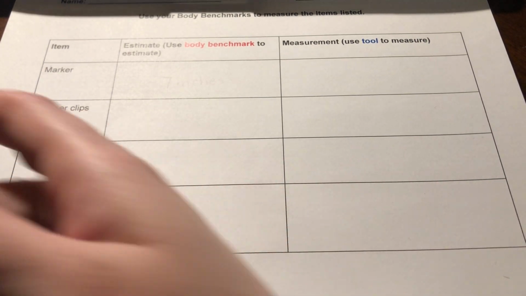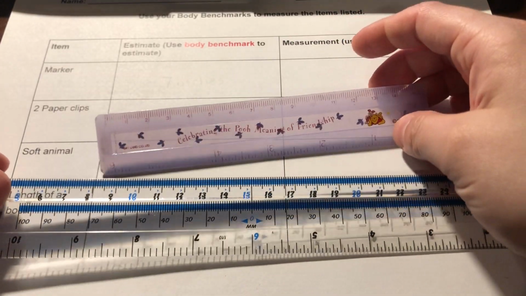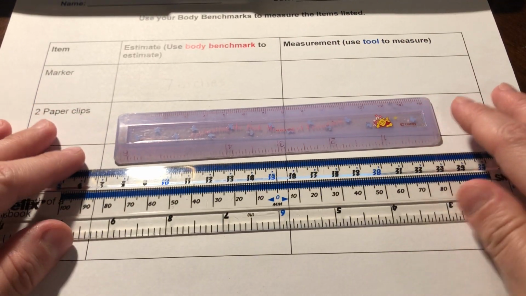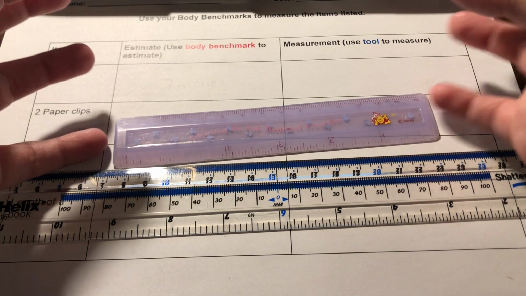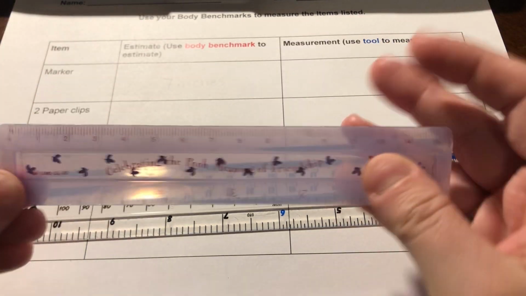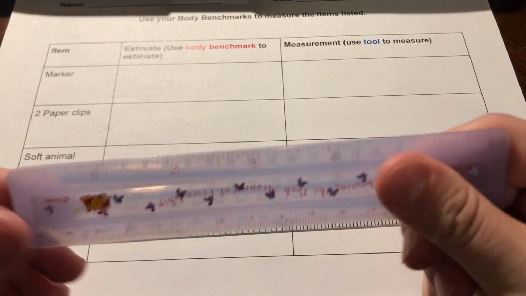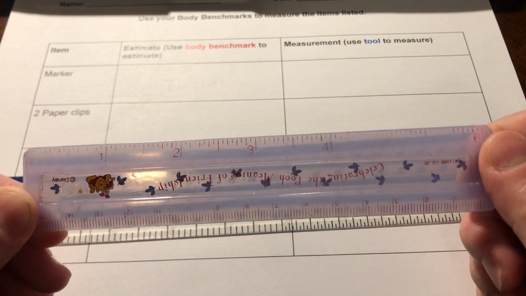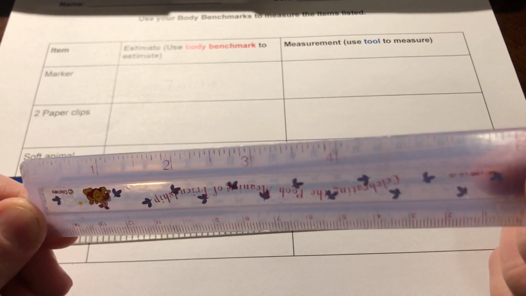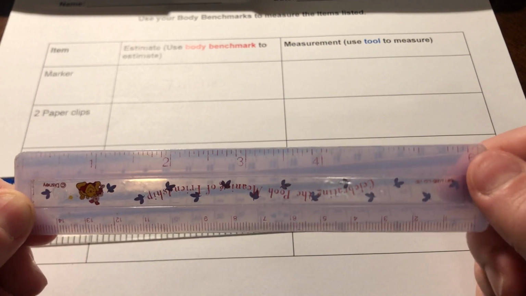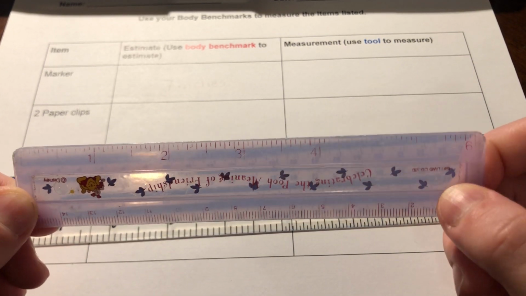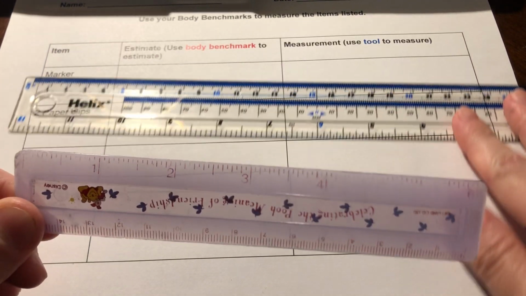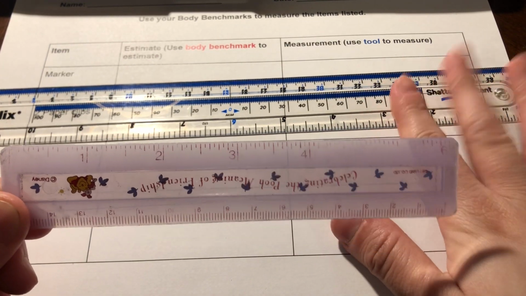Then we're going to be using a measurement tool. As we looked at, there are different types of tools for measuring, but I'm going to be using a ruler today, and I suggest you do the same. This is a 6-inch ruler. This is the inches portion here. It's on the smaller side, and I have an object that's bigger than 6 inches, so I'm not going to be using a 6-inch ruler. I suggest if you have at home a 12-inch ruler, which is the larger one, grab that, because that's what I'm going to be using.